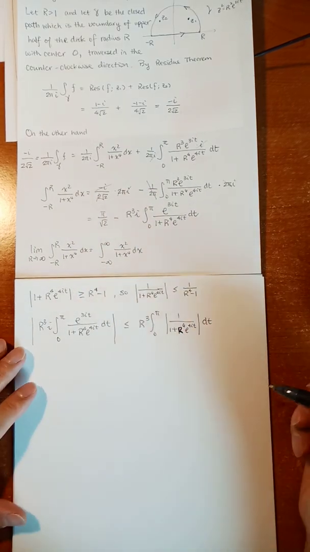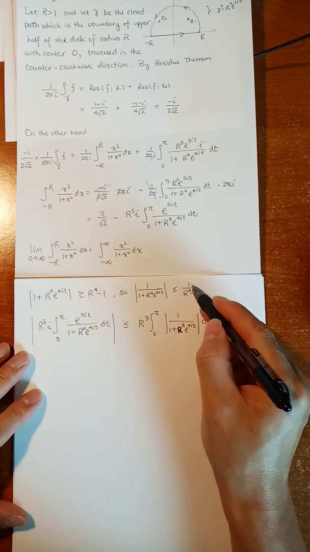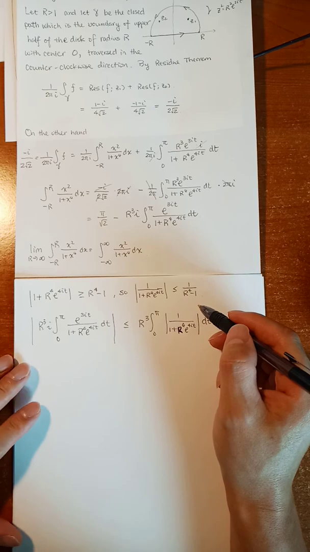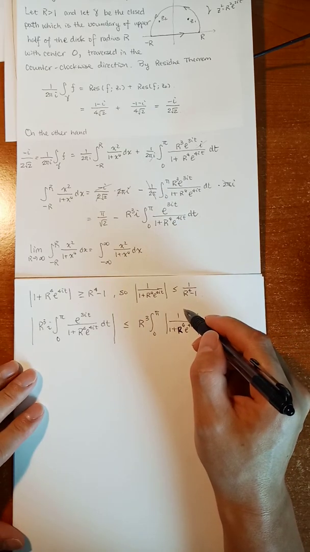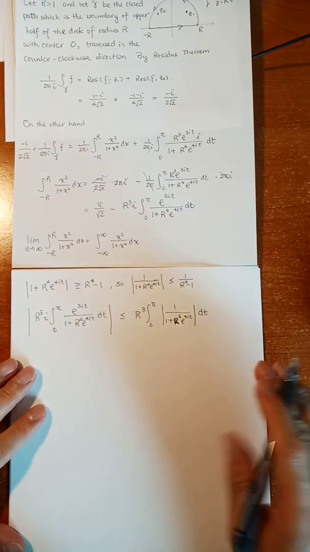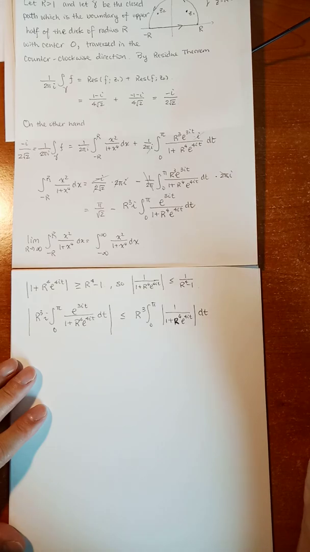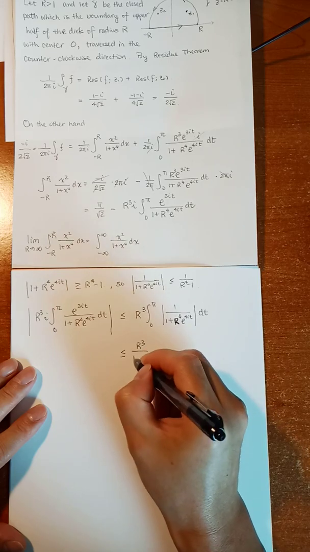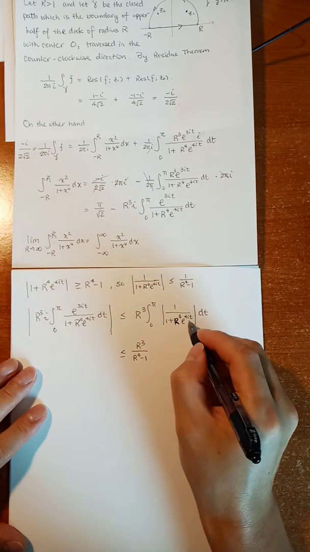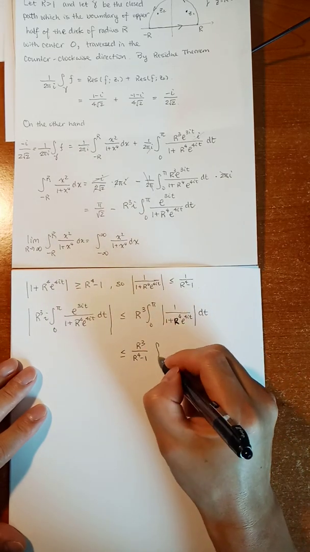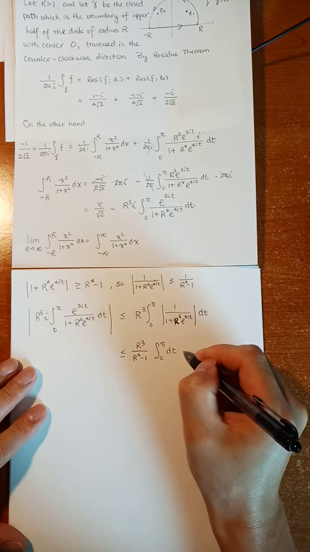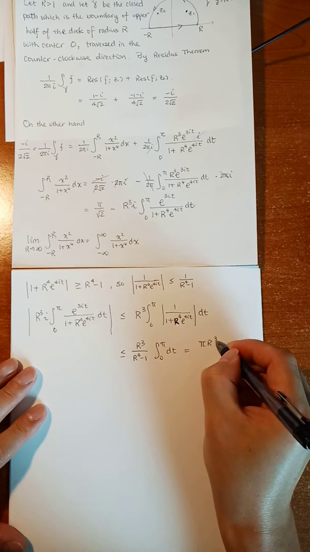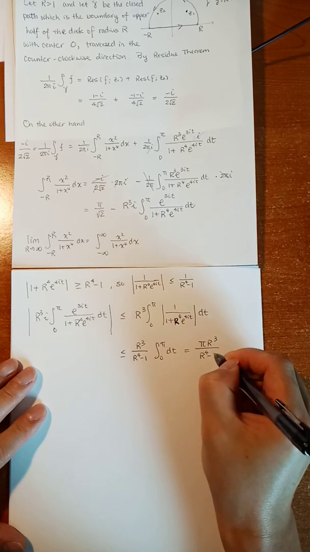So we directly have this less than or equal to 1 over r to the 4th minus 1. So we have r cubed over r to the 4th minus 1, and then this is the integral from 0 to pi of dt. That's pi, right? So this is pi r cubed over r to the 4th minus 1.